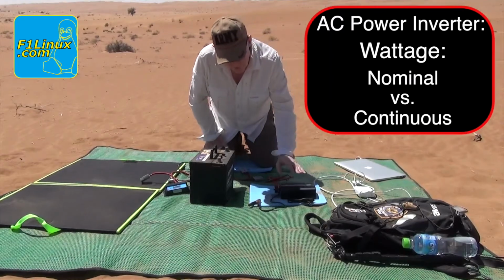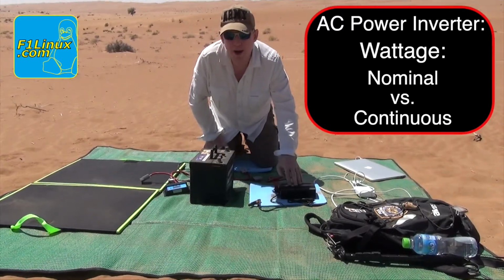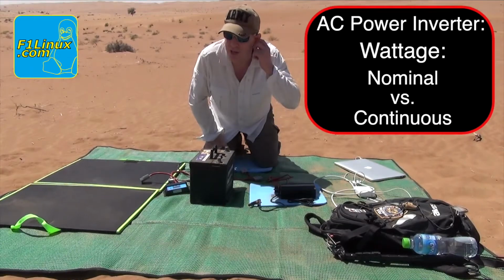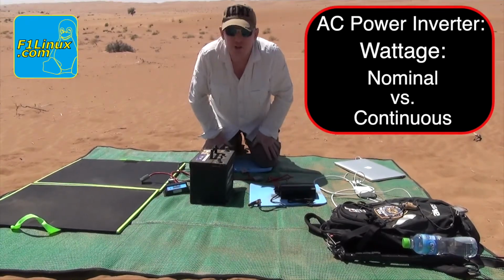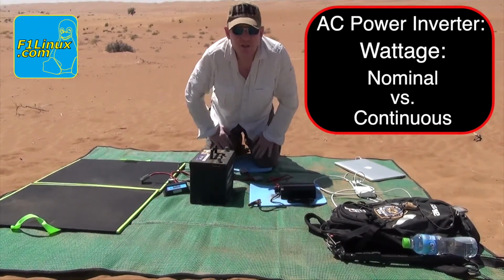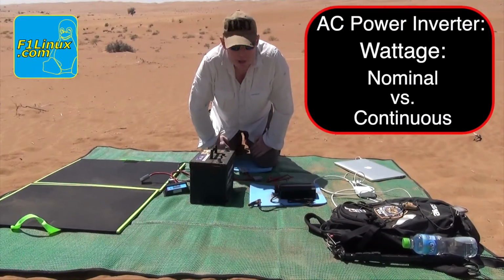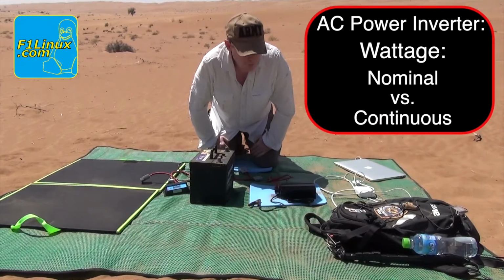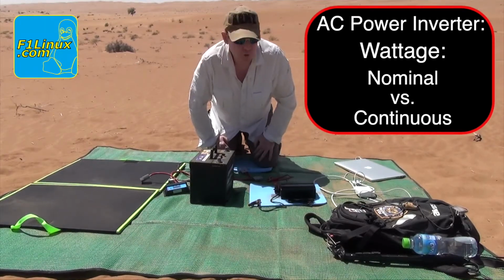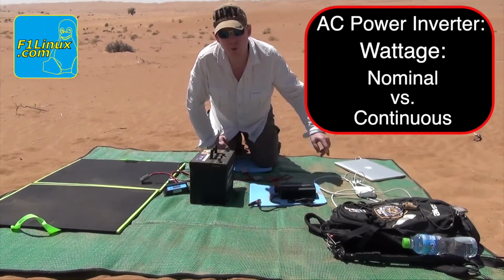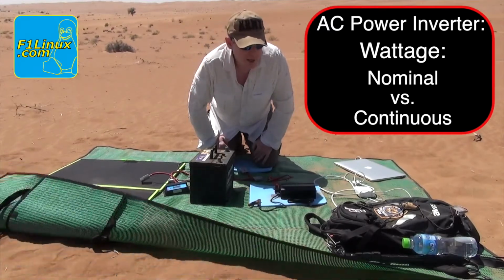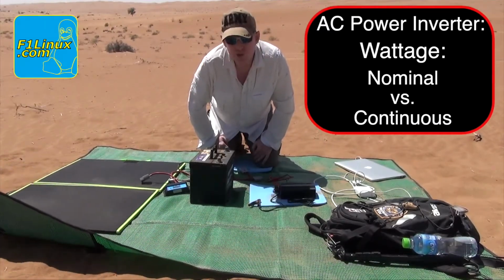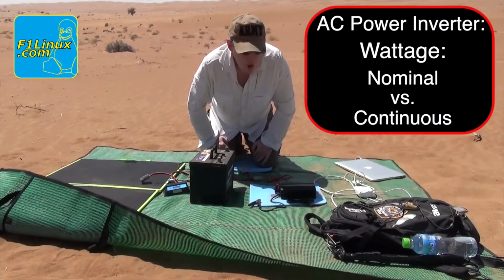For inverters, continuous wattage is not the same as the advertised. I got a little surprised with this. This is a modified sine wave one. It's advertised as 500. However, continuous is only 400. So that would actually be insufficient to supply the required power for four MacBooks. I might be 100 short.